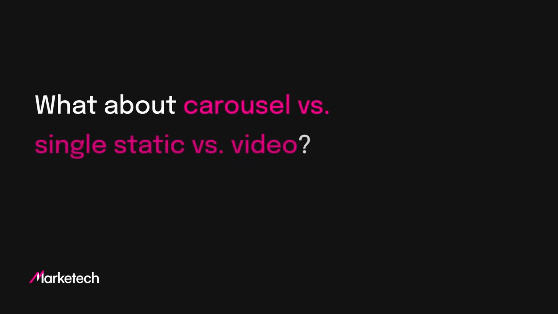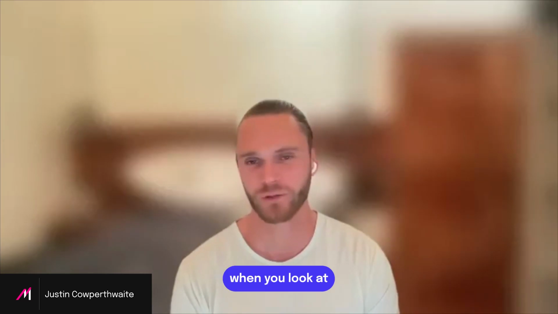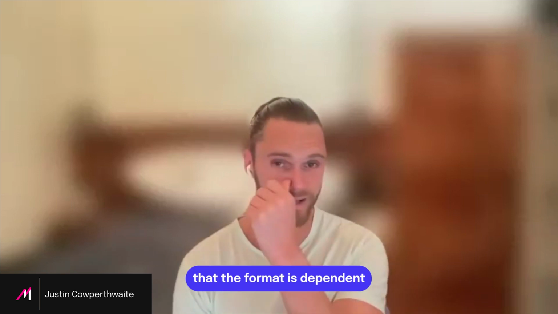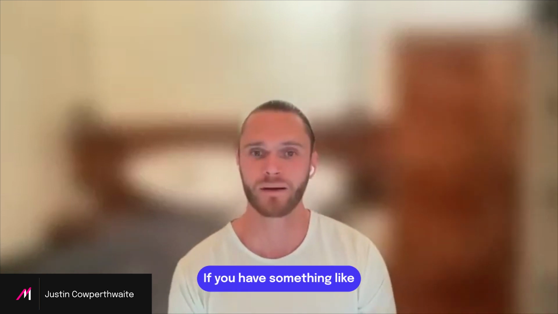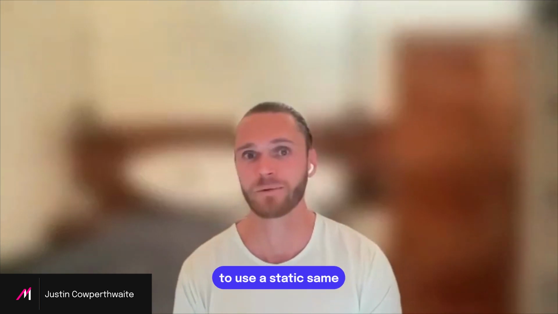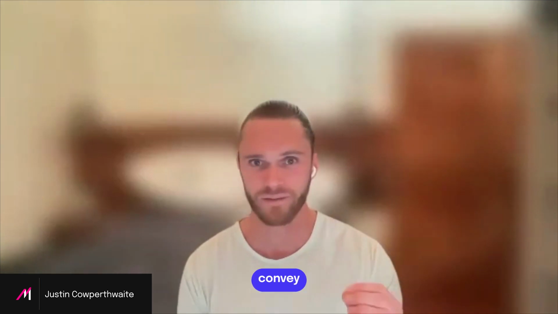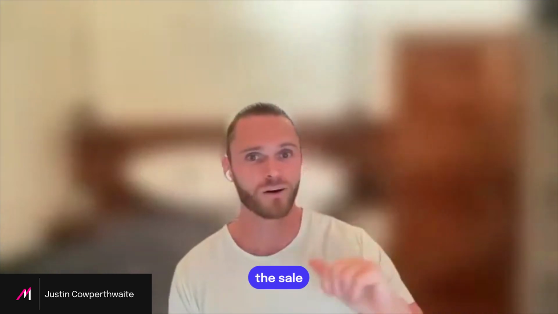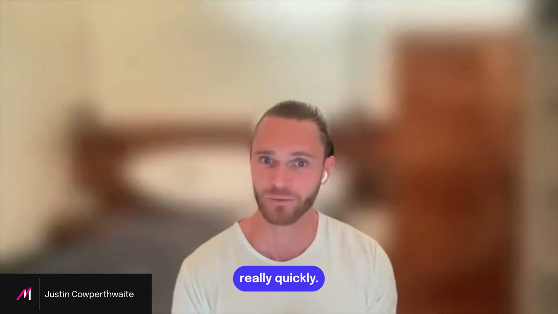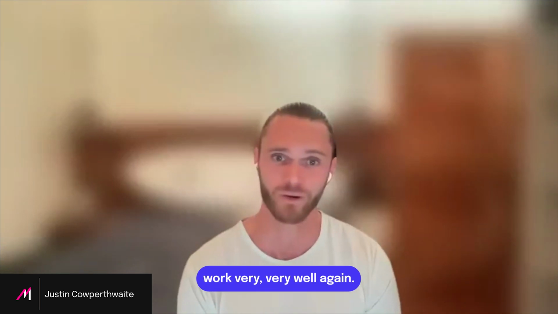What about carousel versus single static versus video? I think in 2024, when you look at what's working, the format is dependent on the message of the ad. A sale is a great example of a good time to use a static. Same with a launch, because you can very quickly convey the product in an image, and the sale or the launch in the text. It's a very easy way to convey a lot of information really quickly. And in 2024, we're starting to see statics work very, very well again.